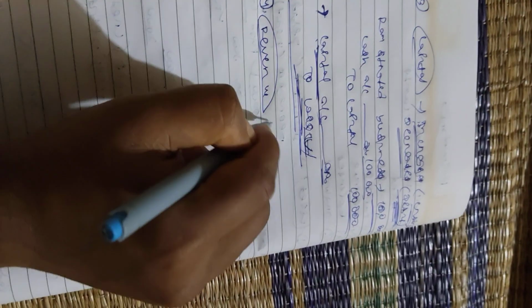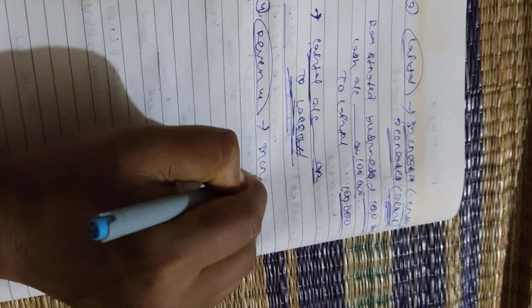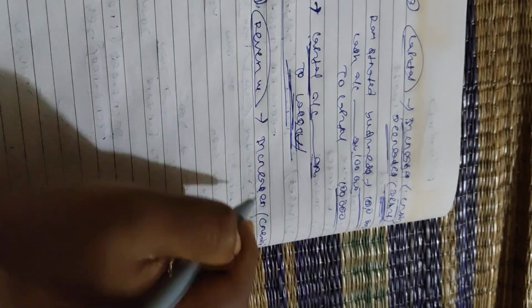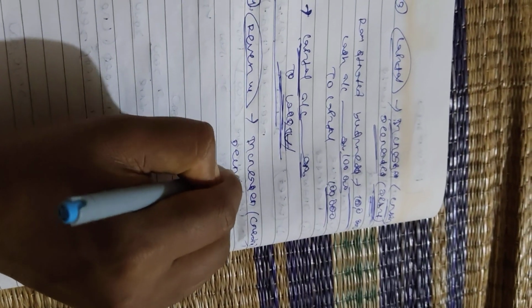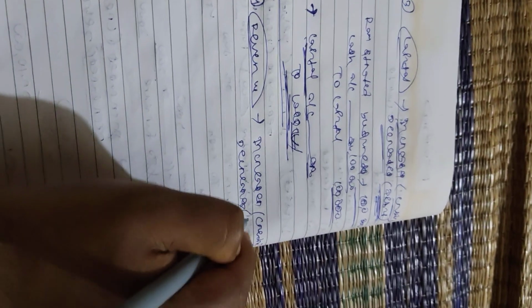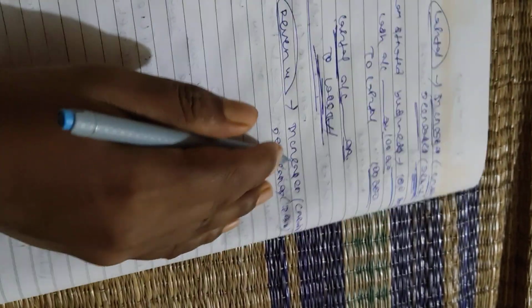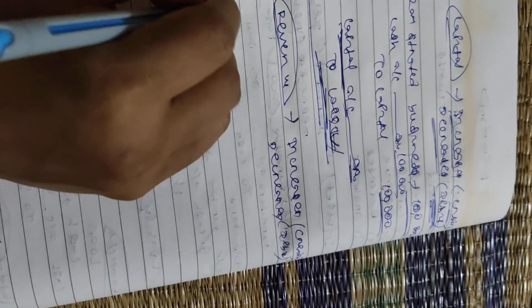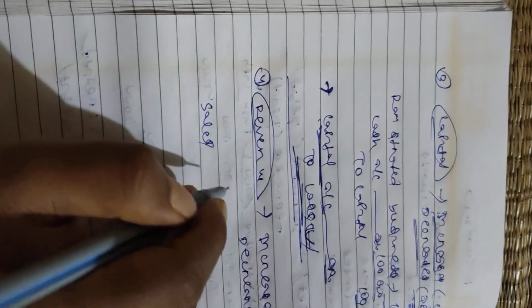The fourth one is revenue. For revenue the rule is, if it increases it will be credit, if it decreases it will be debit. For revenue we can take an example. Sales is a revenue.